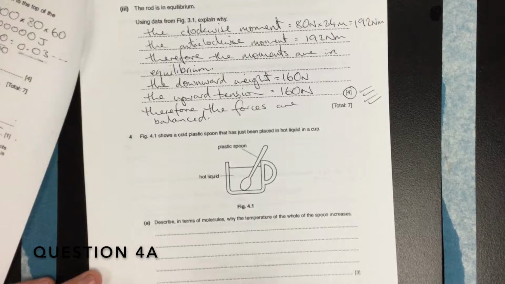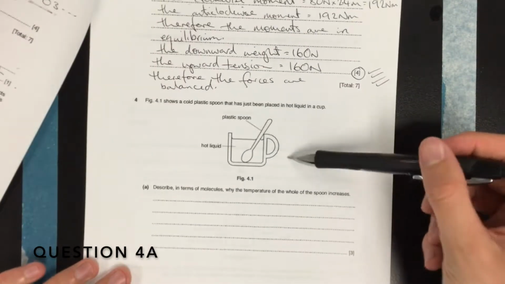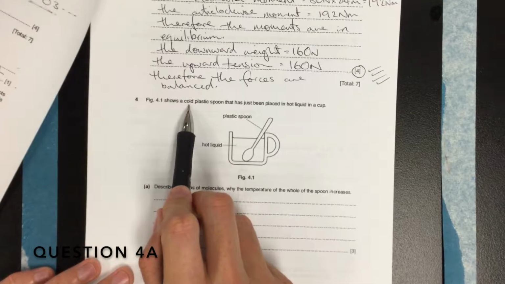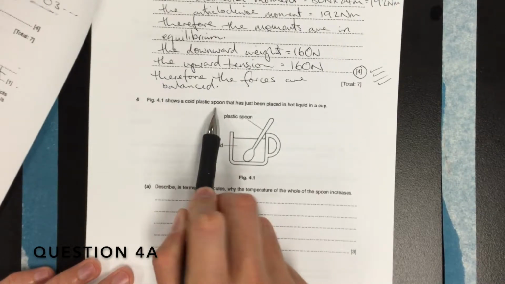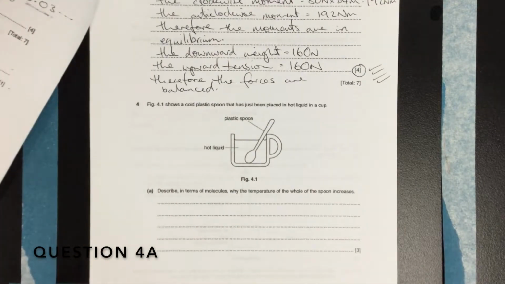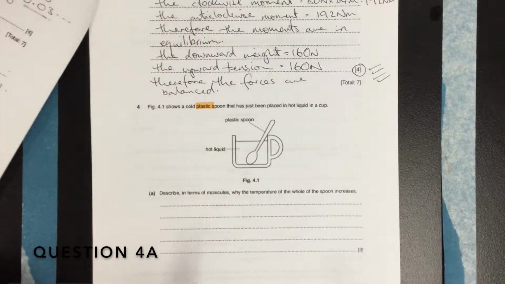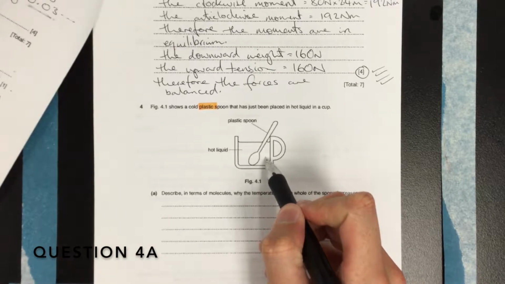That's brilliant. What we're going to move on to now then is a question about thermodynamics. So the picture shows a cold plastic spoon. Okay, the fact it's plastic is going to be important later. So let's get that highlighted. That has just been placed in a hot liquid in a cup. So there's hot liquid in here.